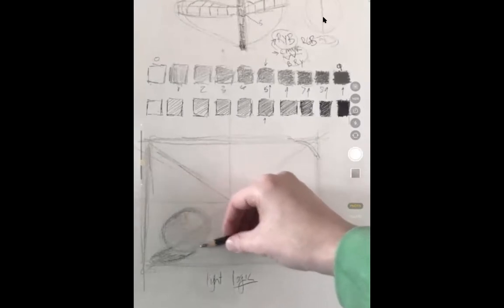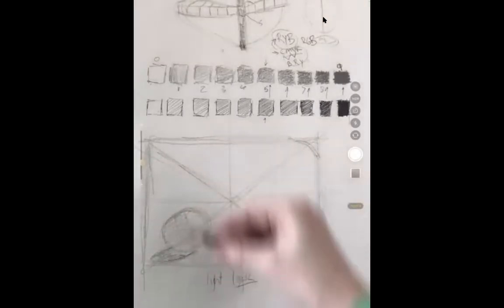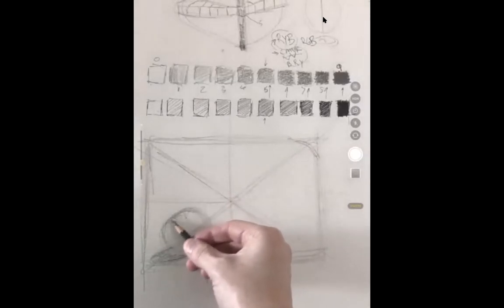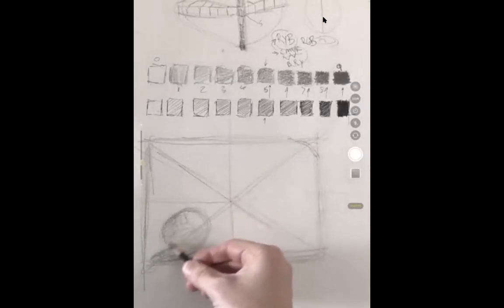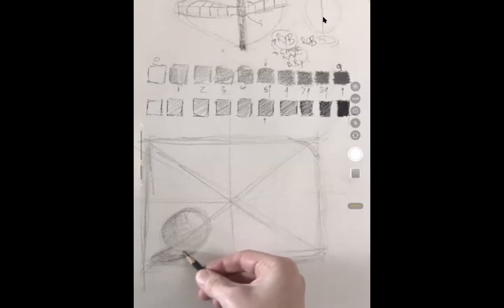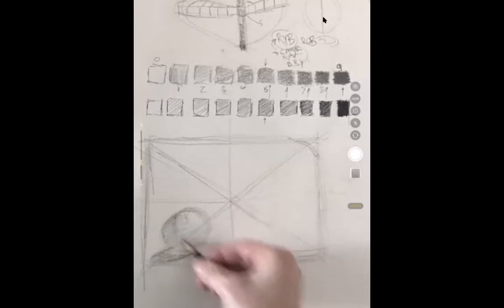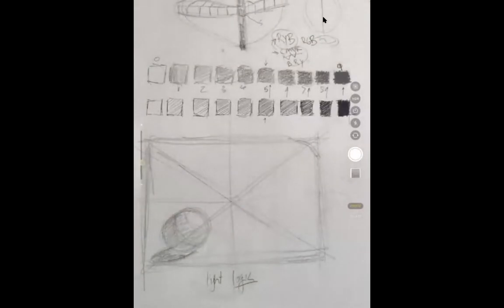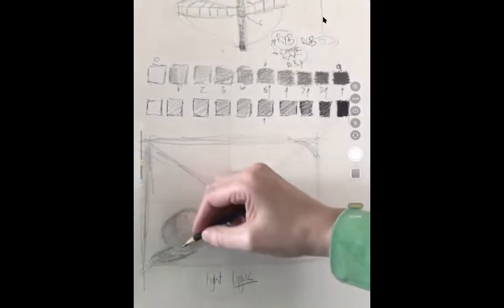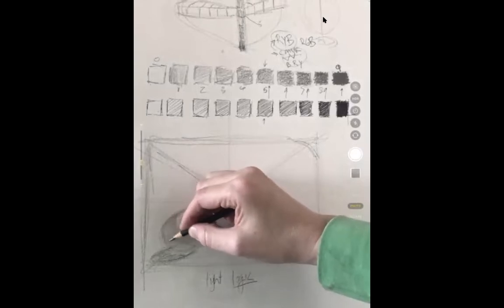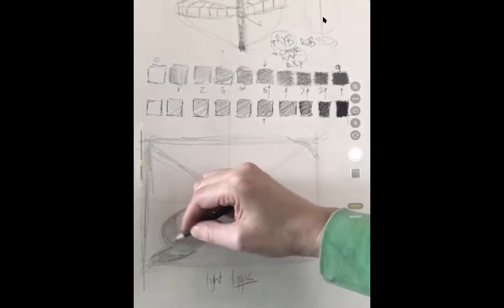Okay, now we're going to have another curve here. And from there on, we're going to put in another value that's like a 2 or 3. And then we're going to have another curve here.